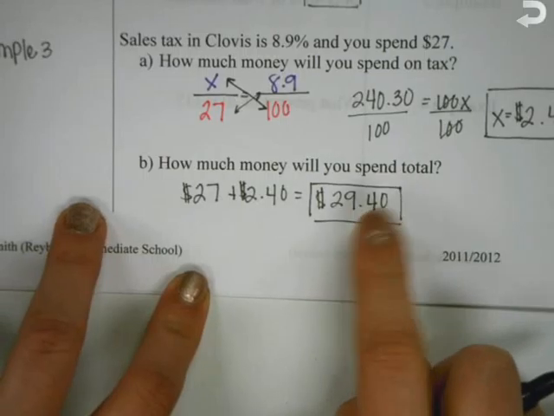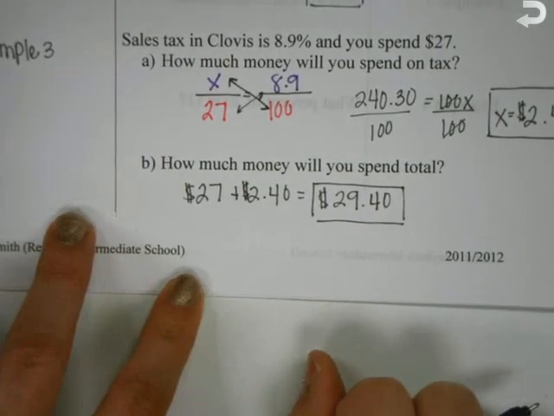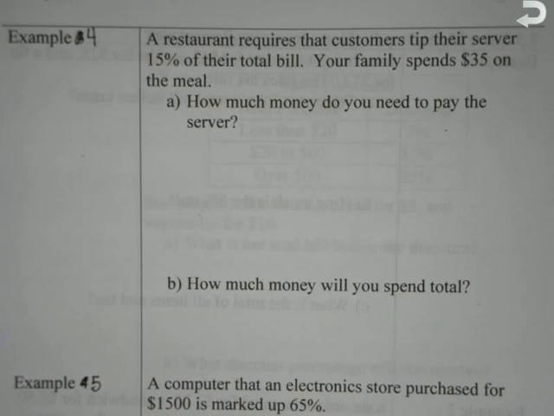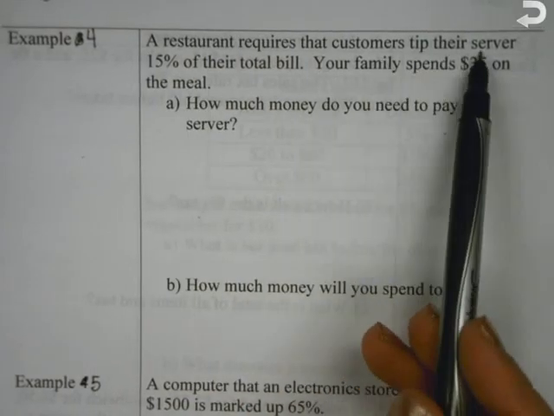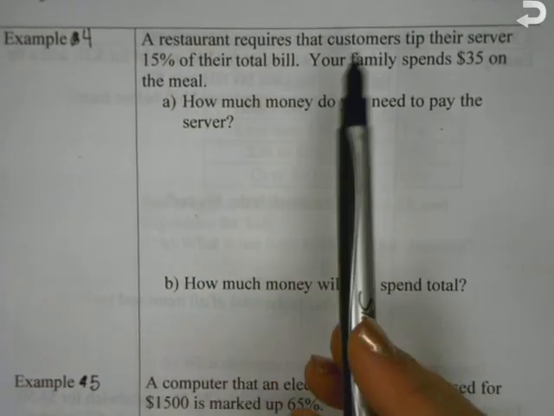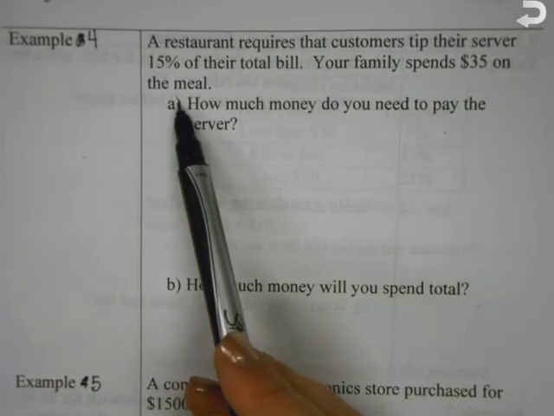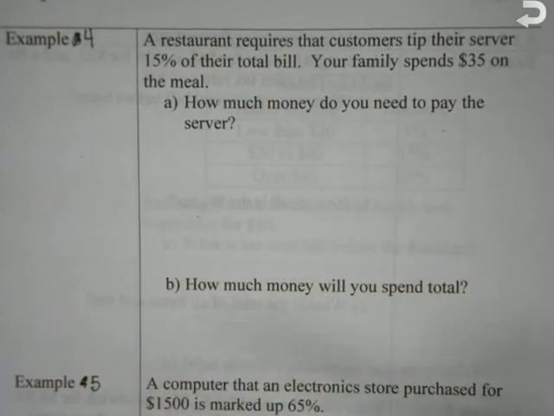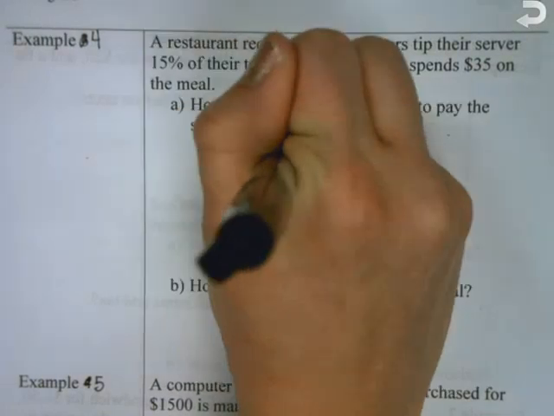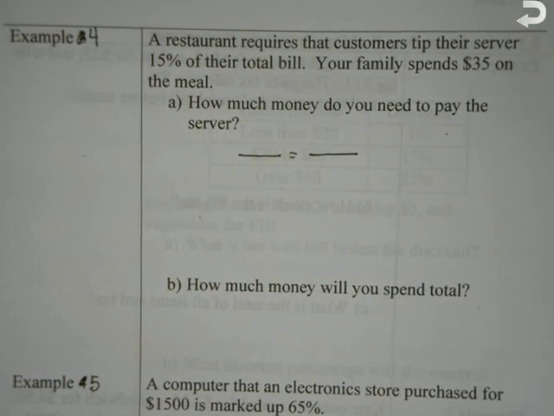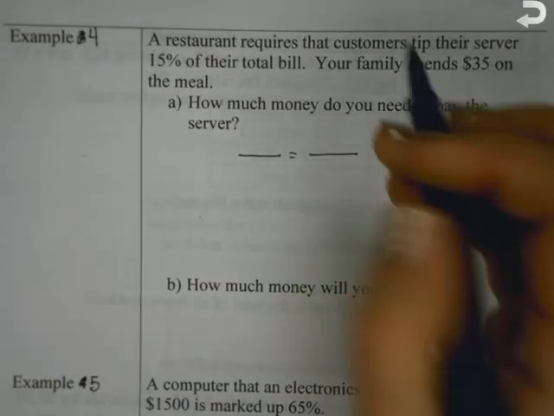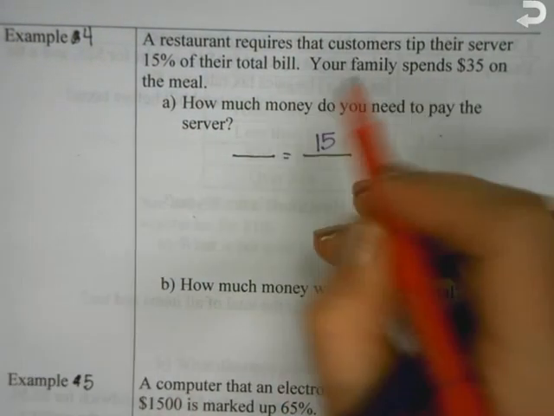Example 4. A restaurant requires that customers tip their server 15% of their total bill. Your family spends $35 on the meal. How much do you need to pay the server? So we set up a proportion. What's going to go on the right-hand side? What's the percent? 15 over 100. Okay. And we spent $35. Is that going to go on top or bottom? On bottom.